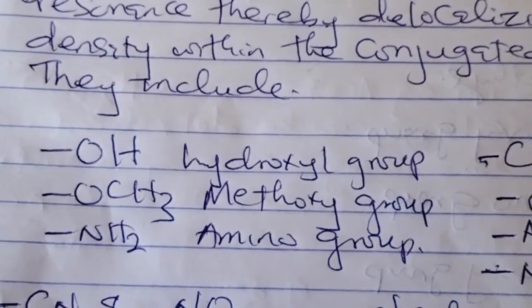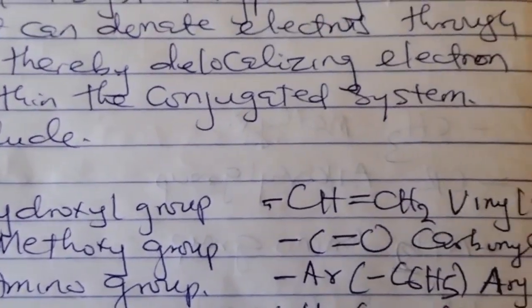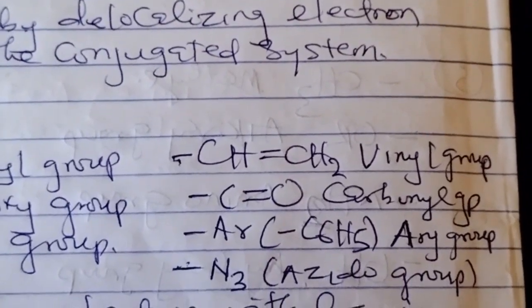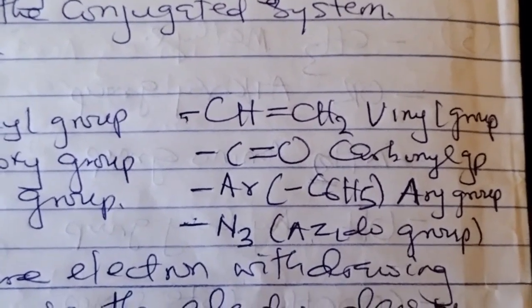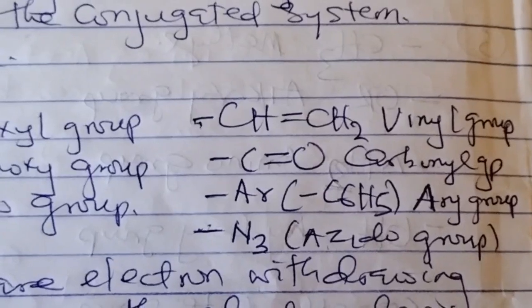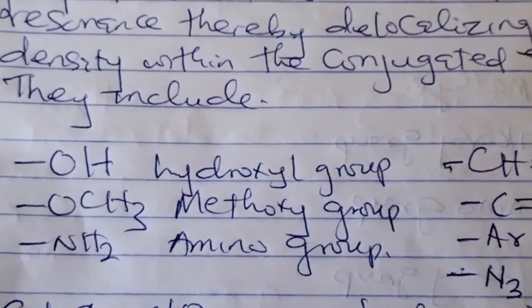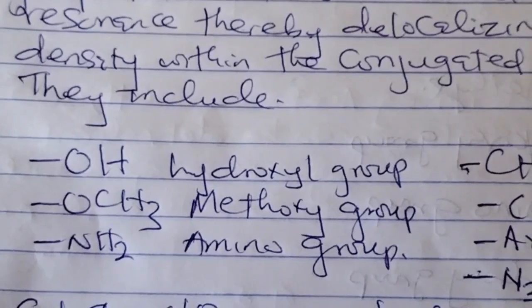They include the hydroxy group, the alkoxy or methoxy group, the amino group, then the vinyl group, the carbonyl group, the aryl group, and the azido group. So these are the common substituents that are electron donating.